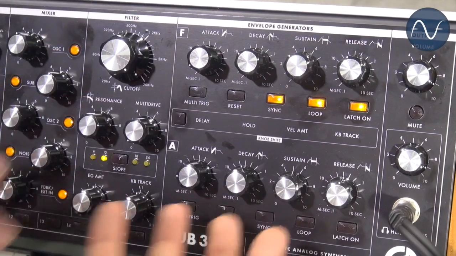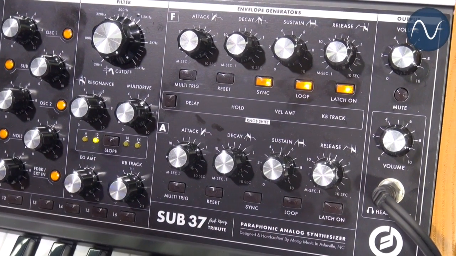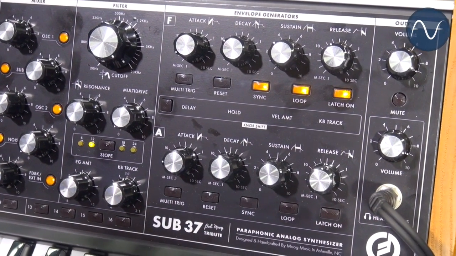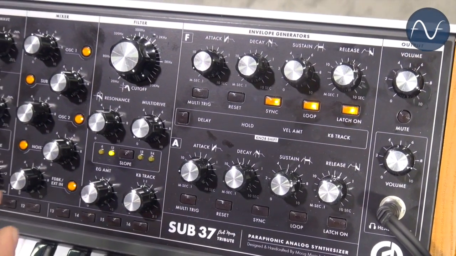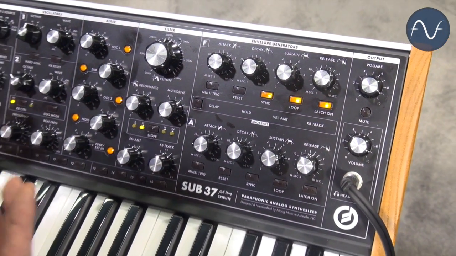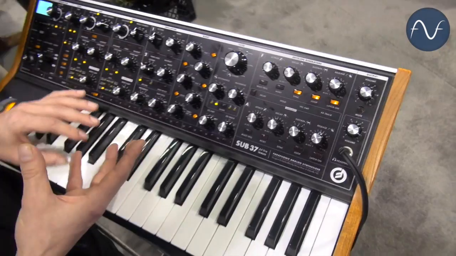So with the 2 looping envelopes, 2 fully independent LFOs, you have at least 4 rhythmic moving modulation sources available at all times to really bring life and motion to your sound.